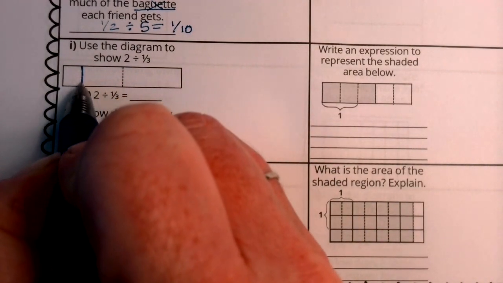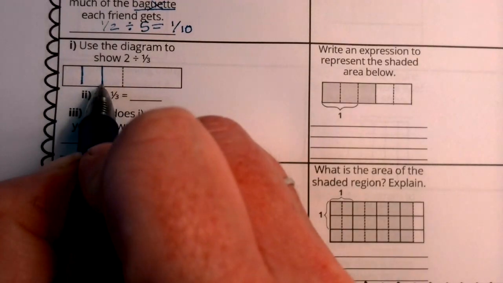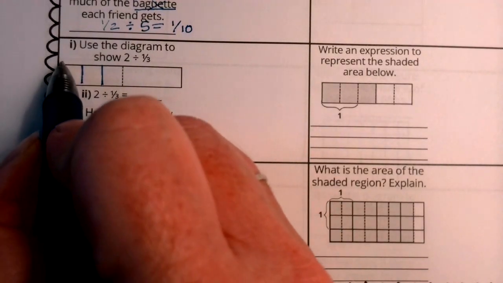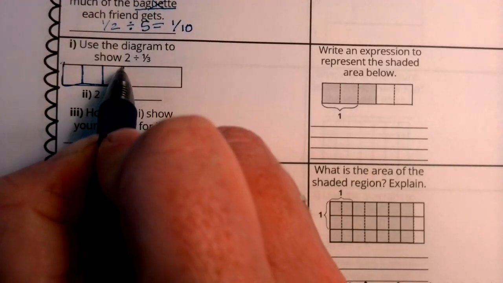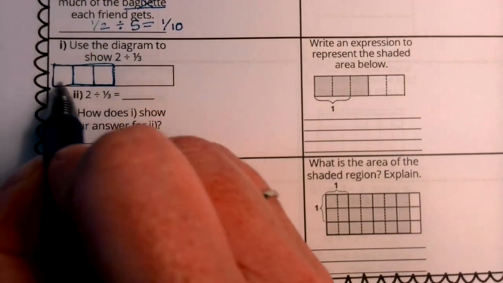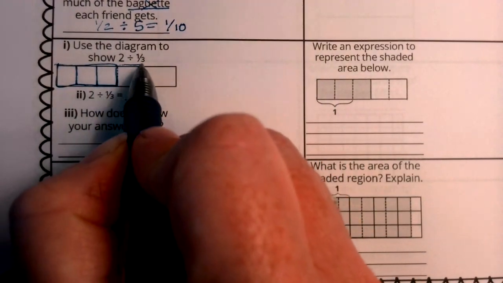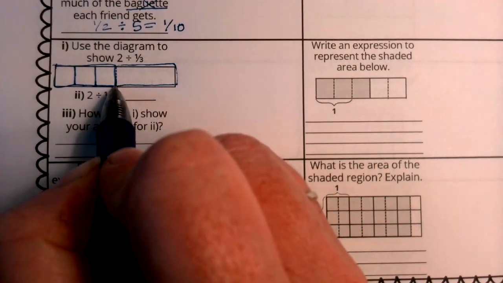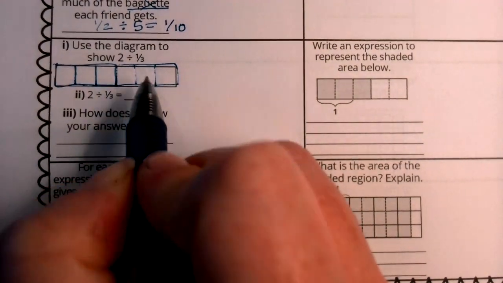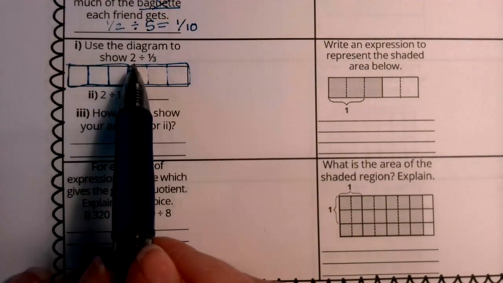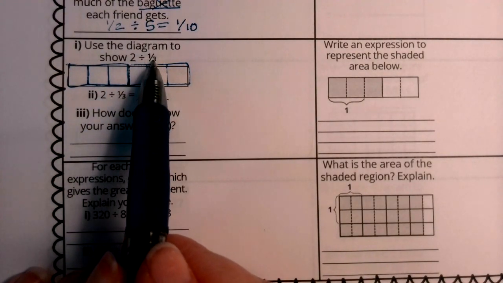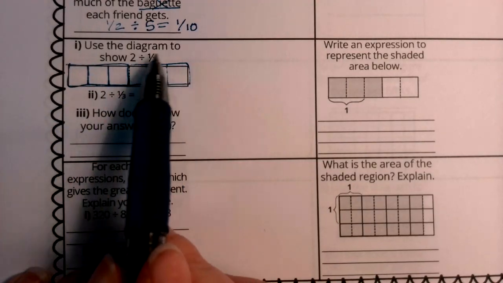So I would have 1/3 here and 1/3 here because this part is being divided into 3. And now I'm going to have this part over here because this is my second, and we're going to divide that into 3 as well, right? So here I'm showing 2 being divided into 1/3. Here is 1 divided into thirds, and here is the second part being divided into thirds.